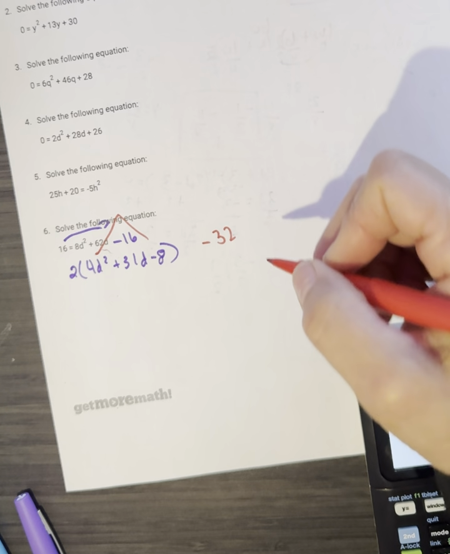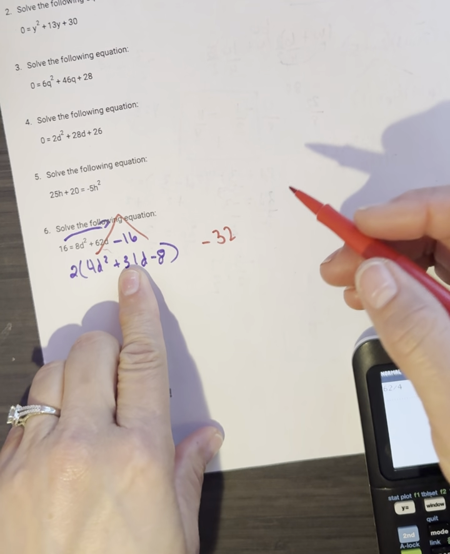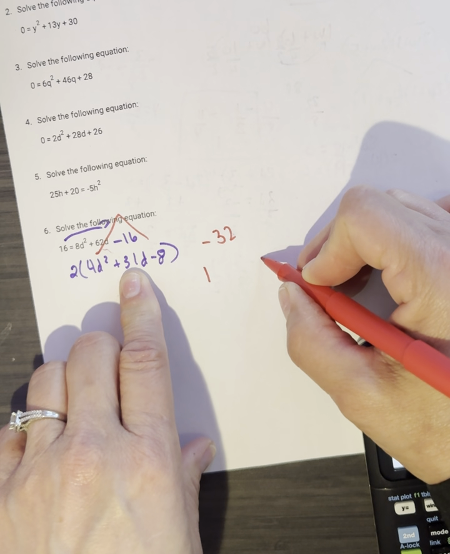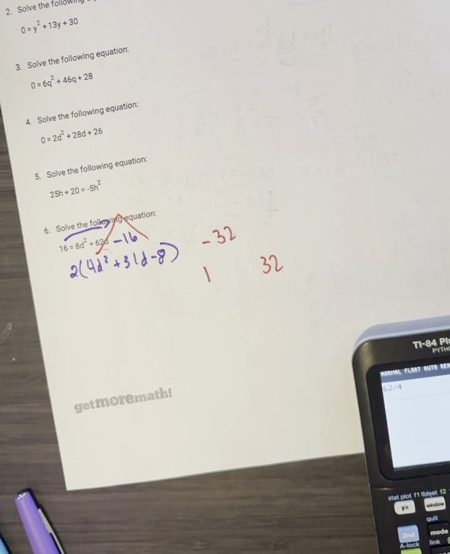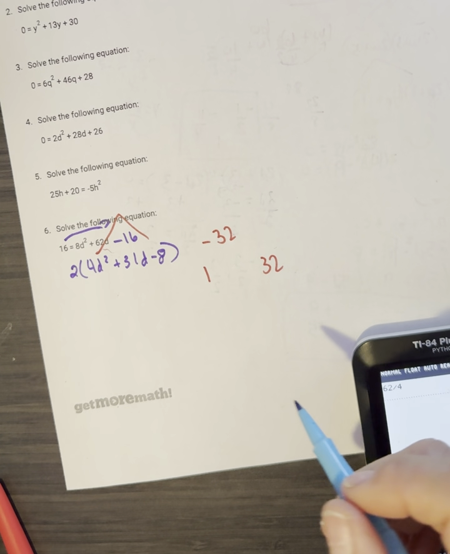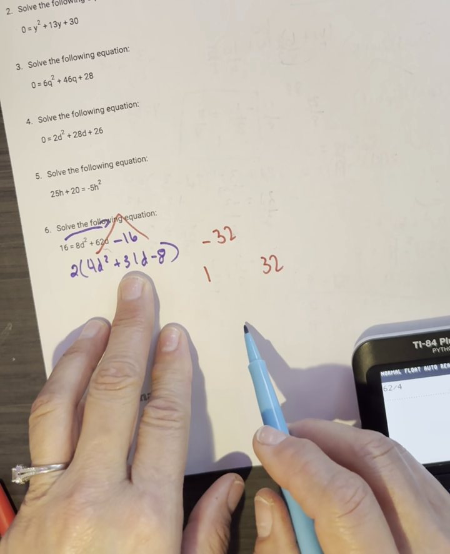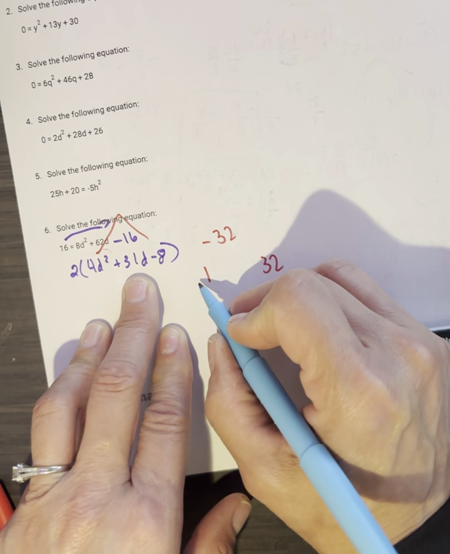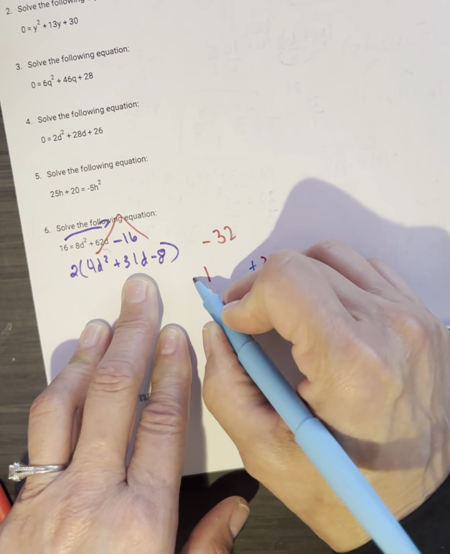So what multiplies to give you negative 32 and subtracts to give you 31? So that's just going to be 1 and 32. Which is going to be negative? The 1 or the 32? So the larger one, because 31 is positive, has to be positive. And so the 1 will be negative.